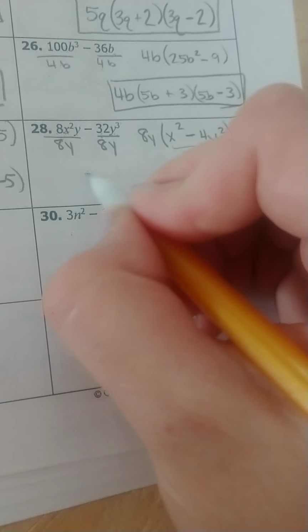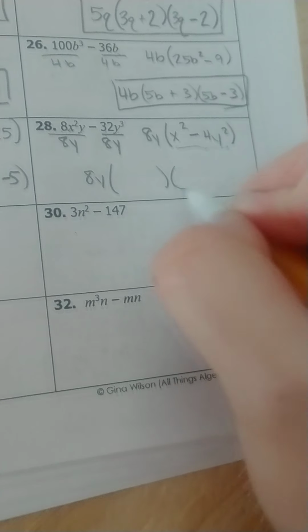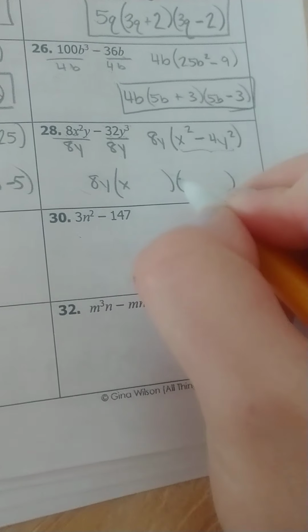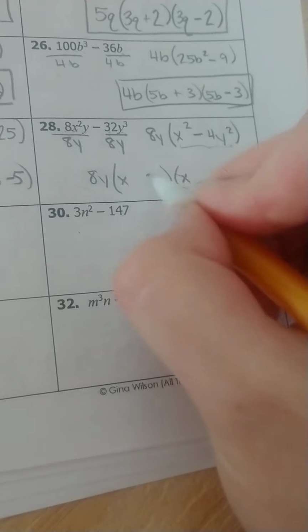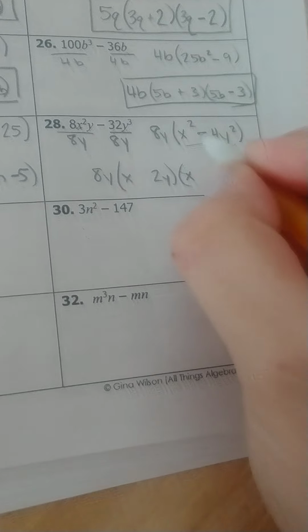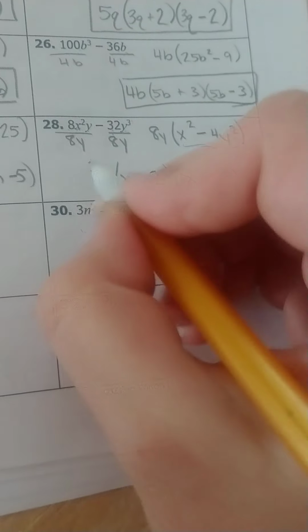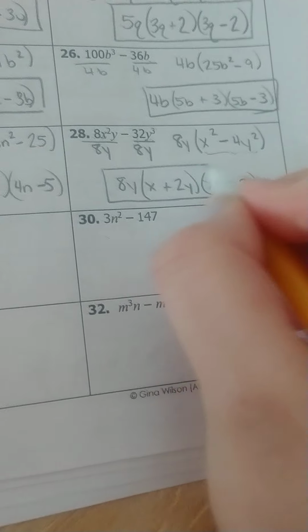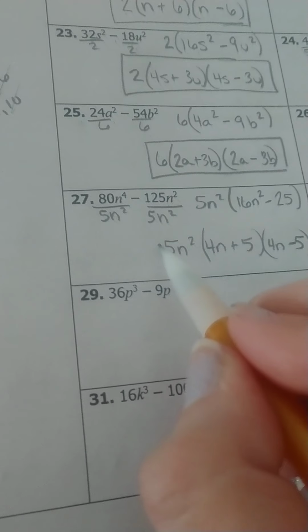That's what we want. We're going to go ahead and split it. So x squared splits into x and x. 4y squared splits into 2y and 2y. That's a plus. That's a minus. I forgot to box in my last answer, didn't I?